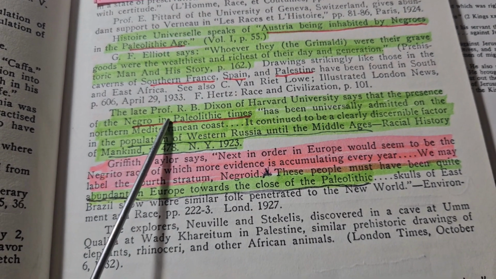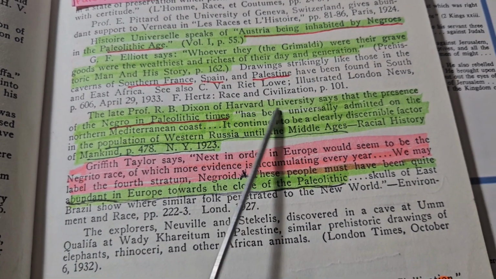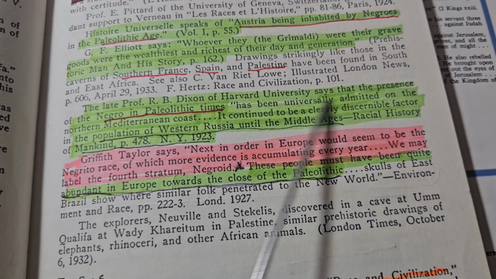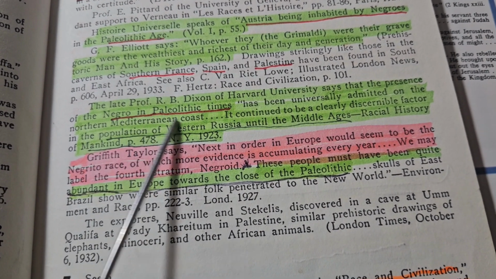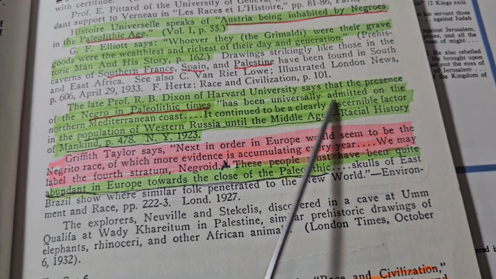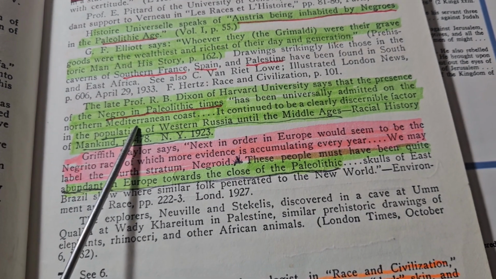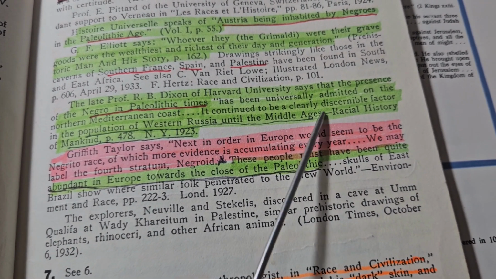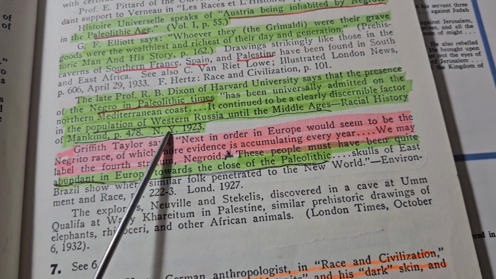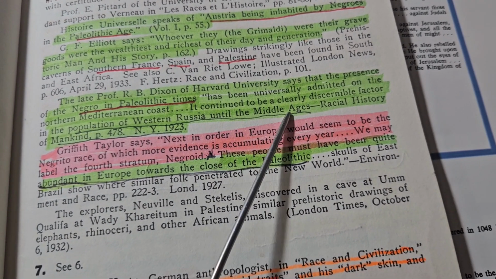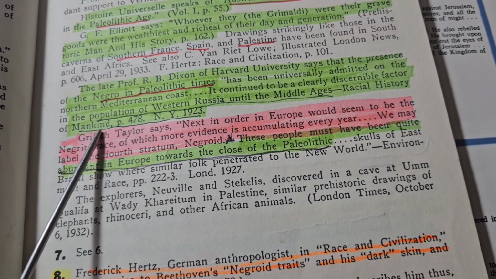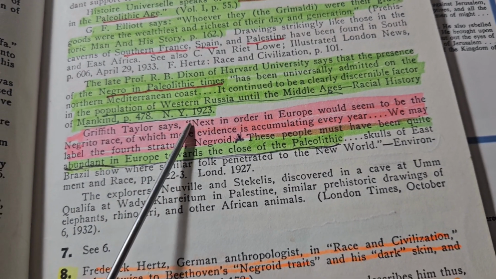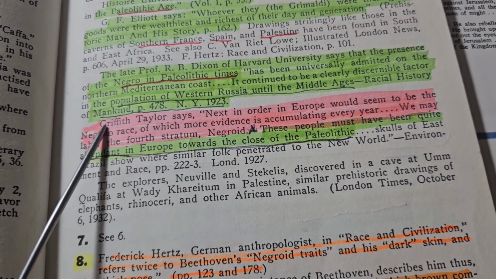The late Professor R.B. Dixon of Harvard University says that the presence of the Negro in the Paleolithic times has been universally admitted on the northern Mediterranean coast. It continued to be a clearly discernible factor in the population of Western Russia until the Middle Ages. Racial History of Mankind, page 478, New York, 1923.